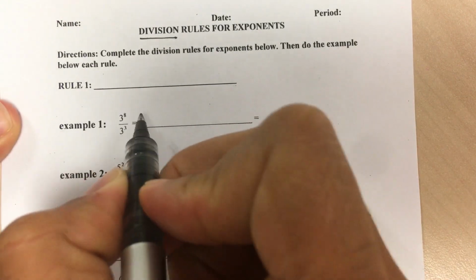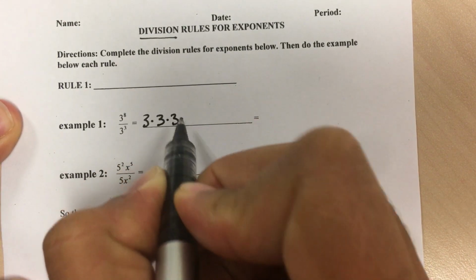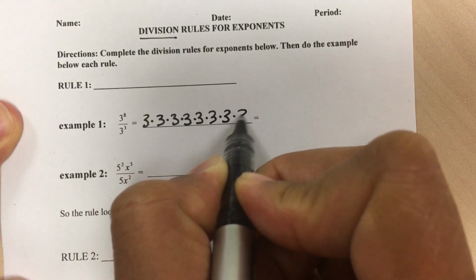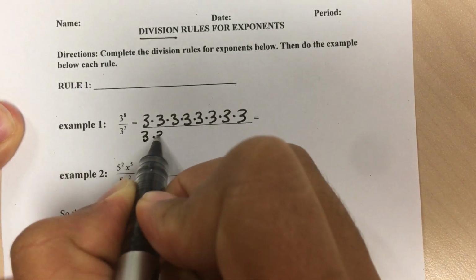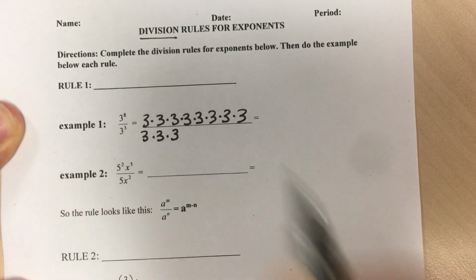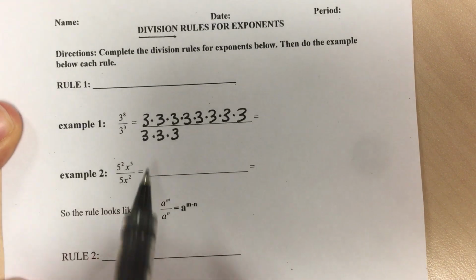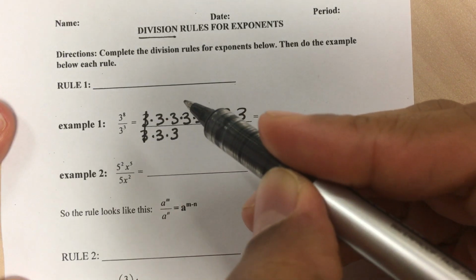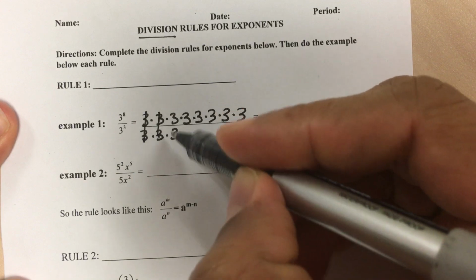Okay, so here we are. 3 to the 8th power means 3 times 3, 8 times. 1, 2, 3, 4, 5, 6, 7, 8. 3 to the 3rd power means 3, 3, 3. 1, 2, 3. 3 times itself 3 times. Now, when we divide, 3 divided by 3 equals what? 1. 3 divided by 3, 1.